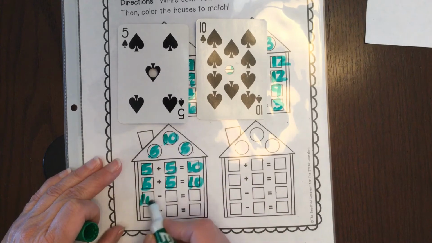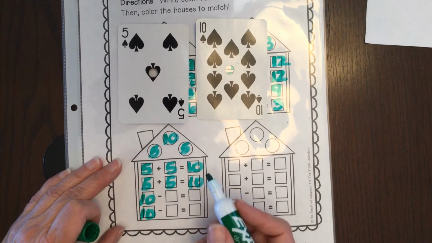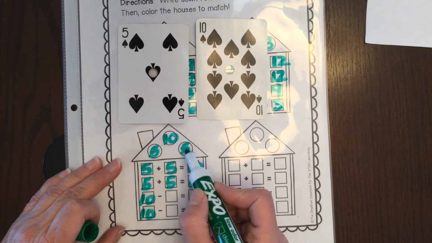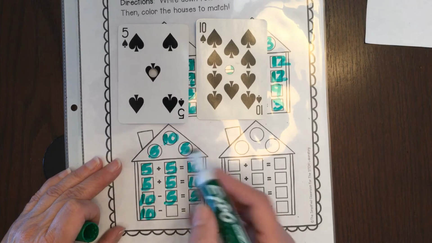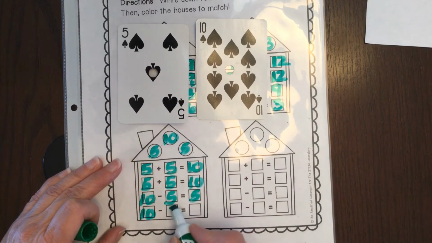My subtraction equation with the biggest number going first, which is 10: 10 subtract this 5 equals this 5, and 10 subtract this 5 equals this 5.